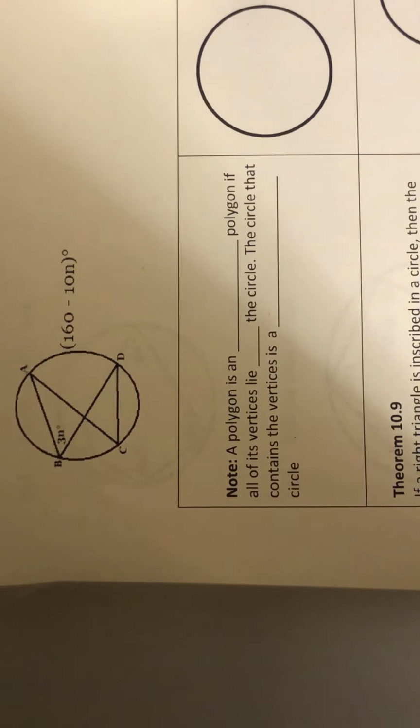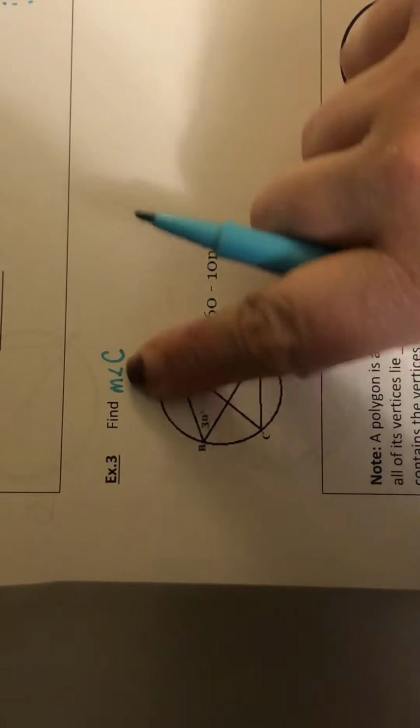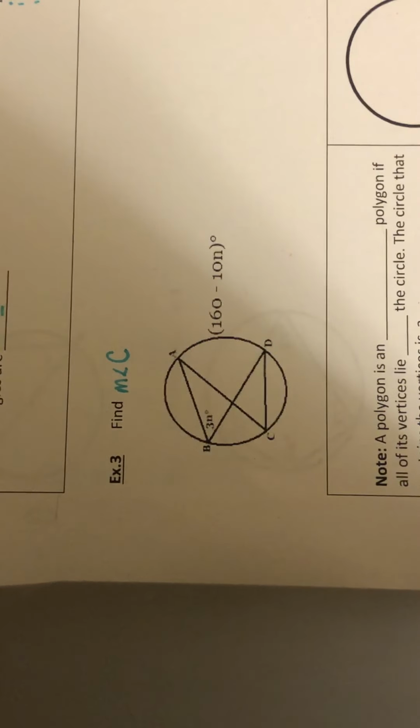Okay, so on this one, I want us to find the measure of angle C. I don't know why those are not on your paper. That's kind of weird, they didn't print on mine. I don't know if they're going to show up on yours or not. So measure of angle C.